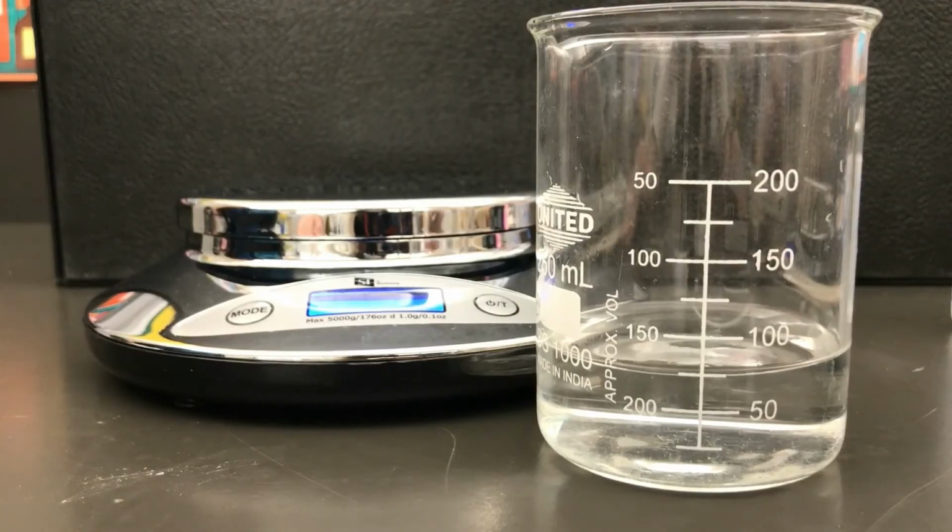Here we have the melted solid. So this is not the same clear liquid that we started with. This is the solid that has then melted and that formed our third layer. So this was our bottom layer.